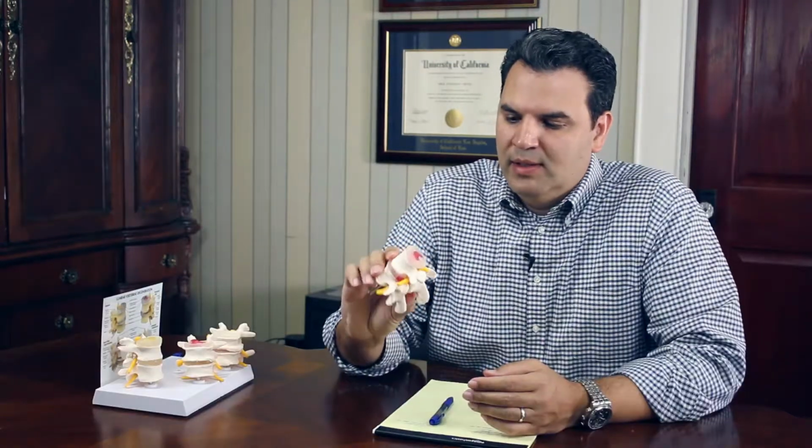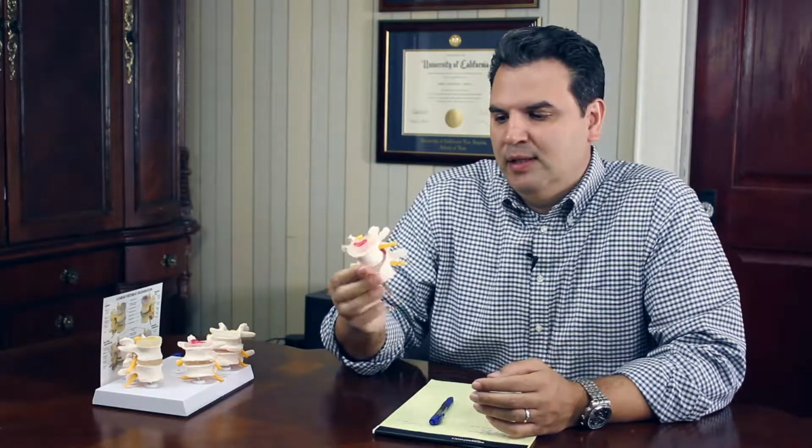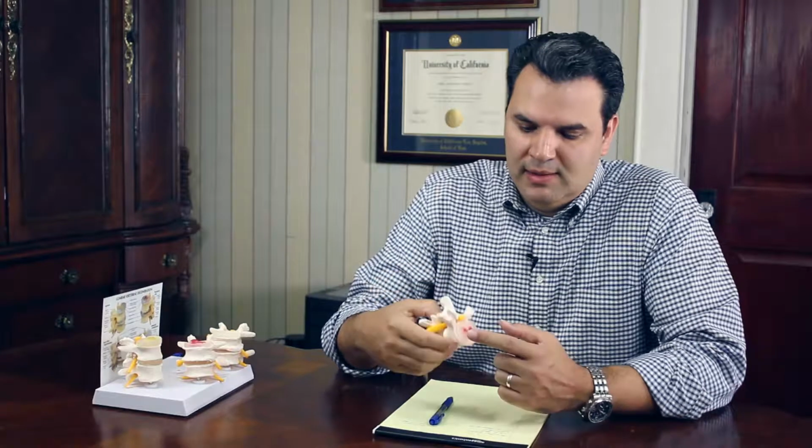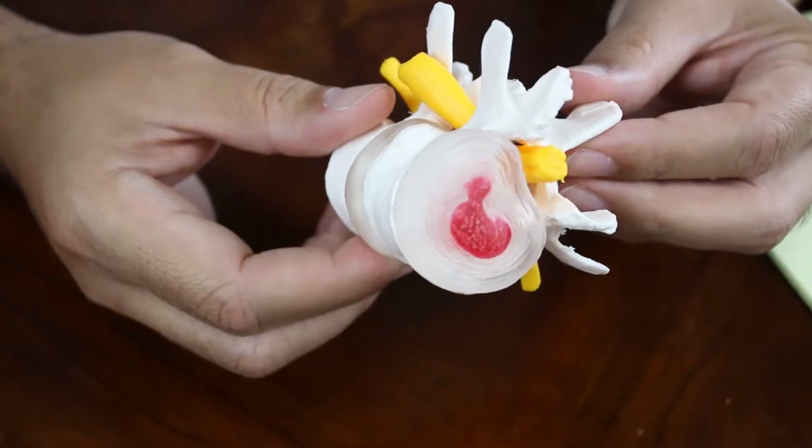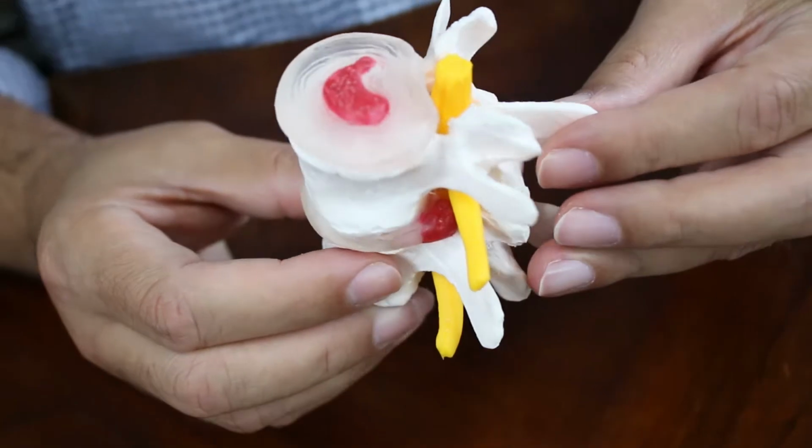So I grabbed a sample vertebrae from a lumbar spine. This is from a lumbar spine or the lower back, but it basically looks very similar in the cervical spine, so we'll use it just for reference purposes. But in essence, this is one of your discs. This central part is also called the nucleus of the disc. And you can see here, this is the disc between two of the vertebrae. And again, this red part is the nucleus.